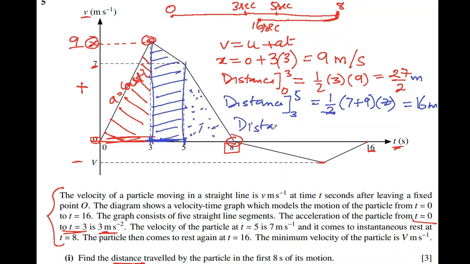Distance from 5 to 8 seconds will be half base. Base from 5 to 8 is 3, and height is 7. So it becomes 21 over 2. And now we can add all three and we'll get our answer.